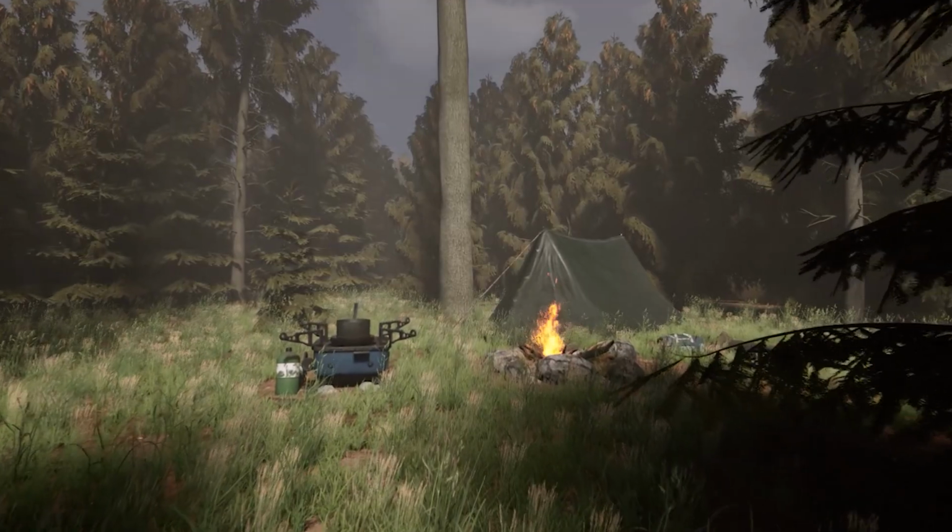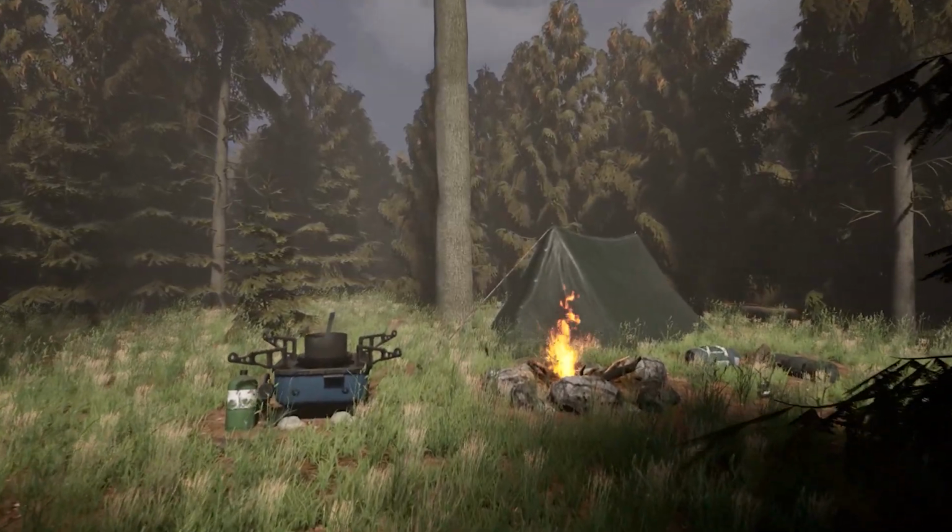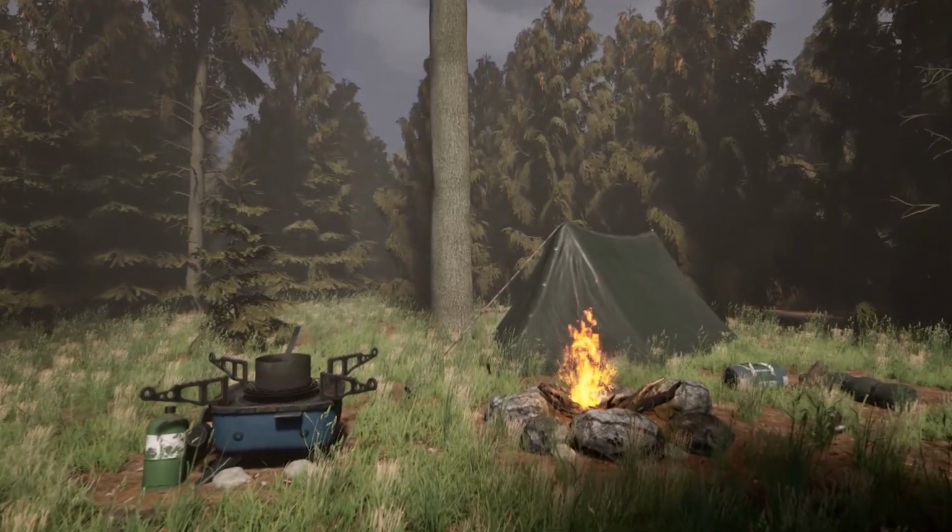And this is it. This is how you easily create a simple camping scene in Unreal Engine 5.